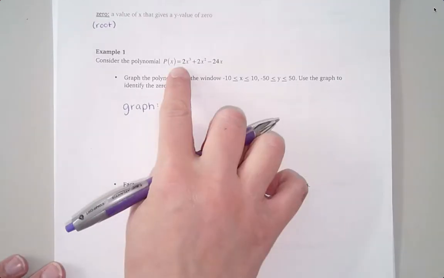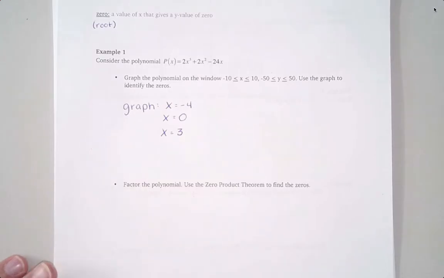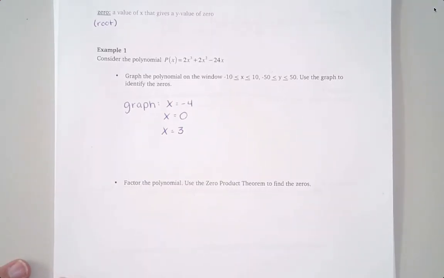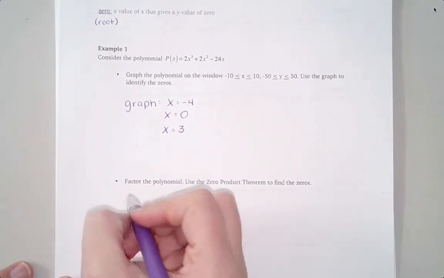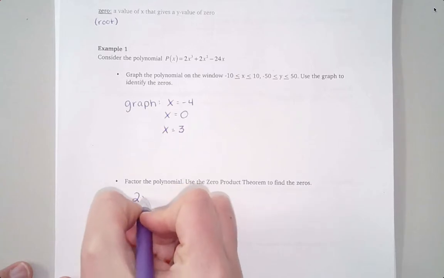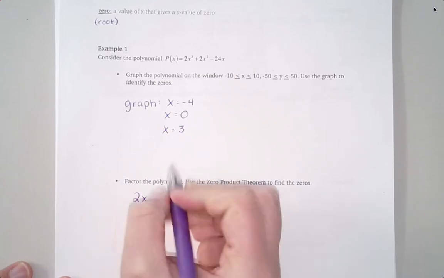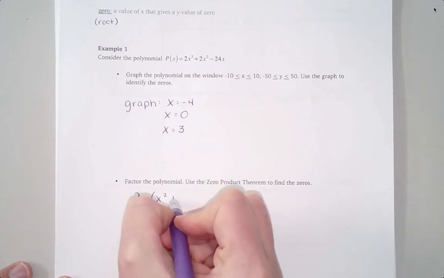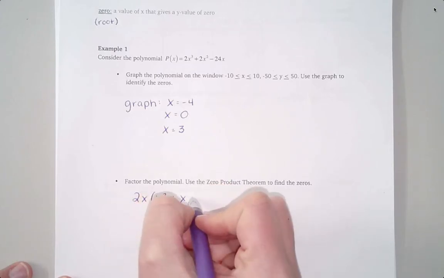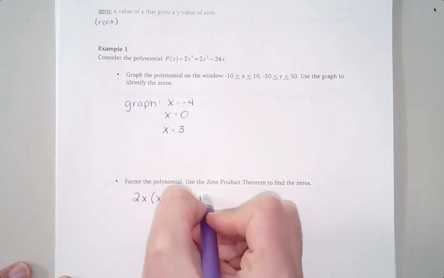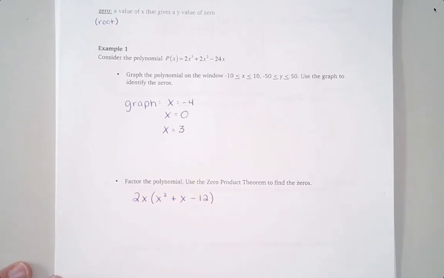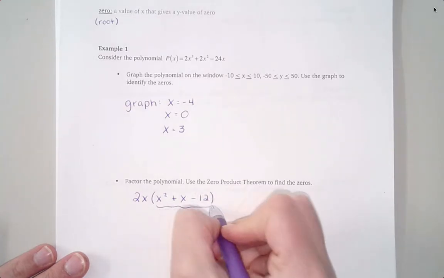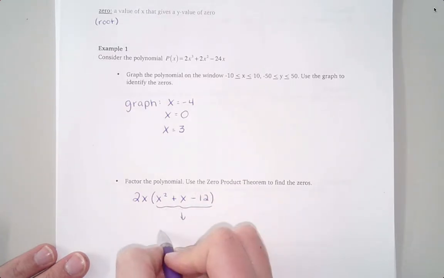Then it says go ahead and factor the polynomial. So going back up here to the original polynomial, I'm thinking about how I could factor that. I would probably start with a GCF, and I think I can take 2x out of there. If I take 2x out, I'd be left with an x squared plus an x and a negative 12, because negative 24 divided by 2. And then this part here can be factored again.